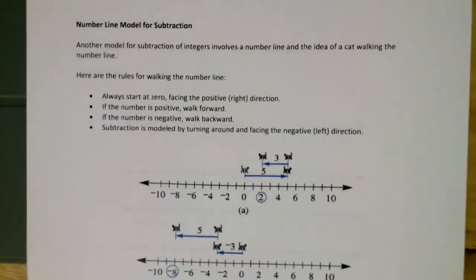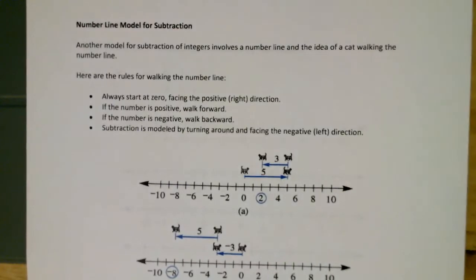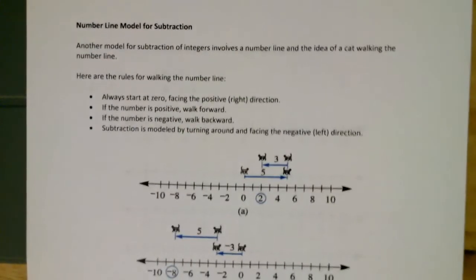You always start at 0 facing the positive direction or the direction on the right side. If the number is positive, you walk forward. If the number is negative, you walk backward. Now, subtraction is going to be modeled by turning around and facing the negative direction, or facing the left when you subtract.